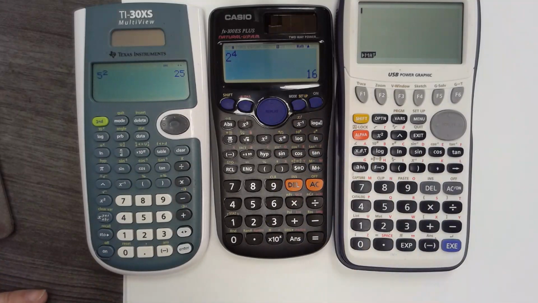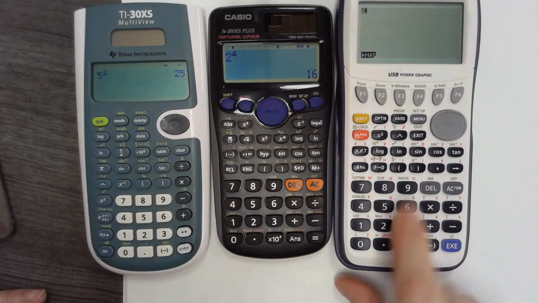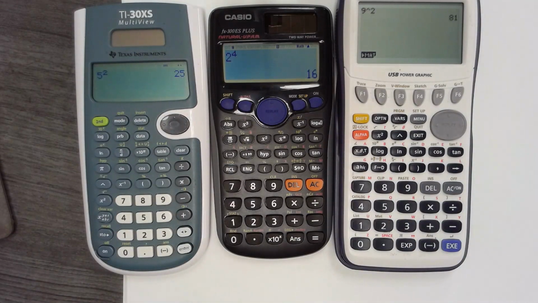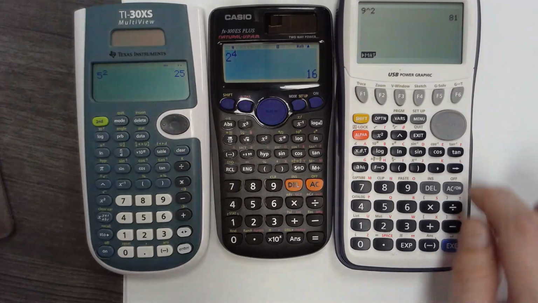Over here on this calculator, let's say we're going to do 9 squared. 9 raised to the 2nd power, which is 81 because it's 9 times 9. So remember, raising something to the power, if it's the 2nd power, it's squared. If it's the 3rd power, it's cubed. And after that, we just say 4th power, 5th power, and so on.